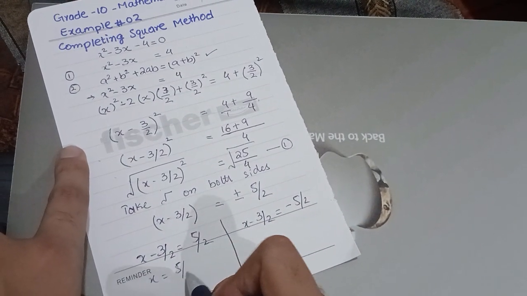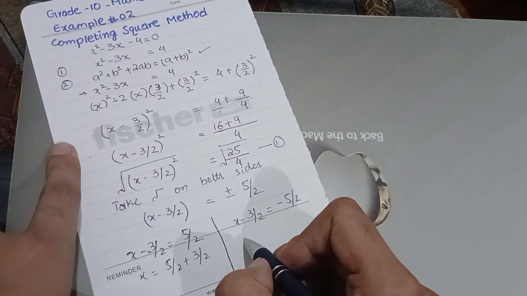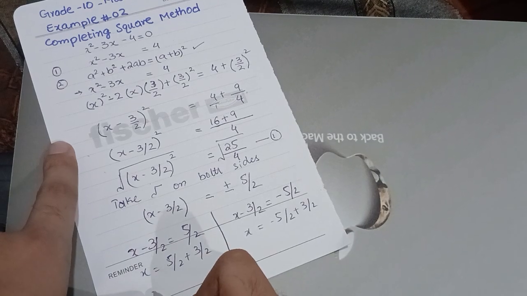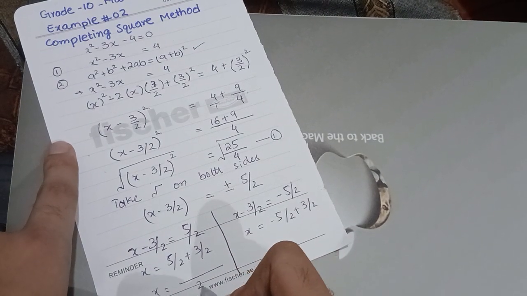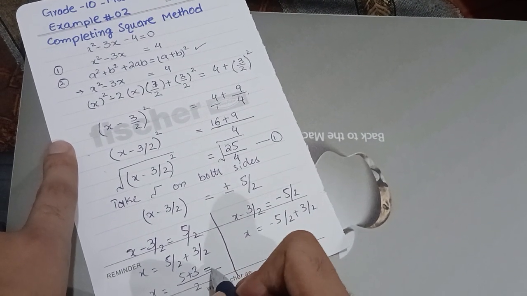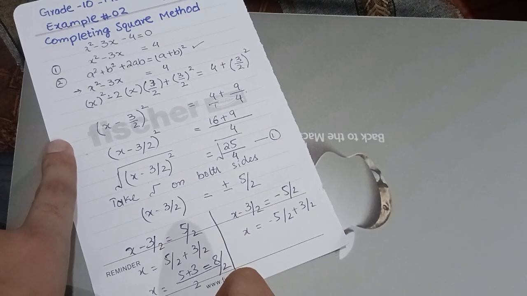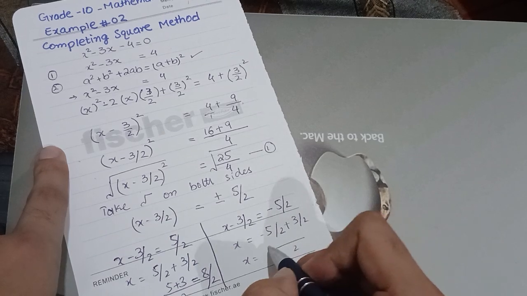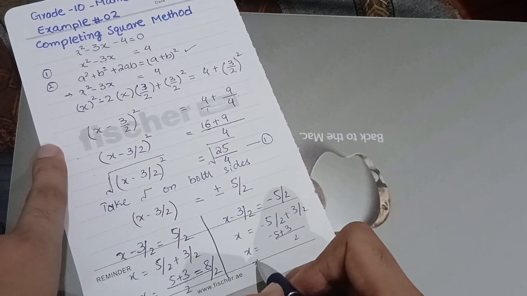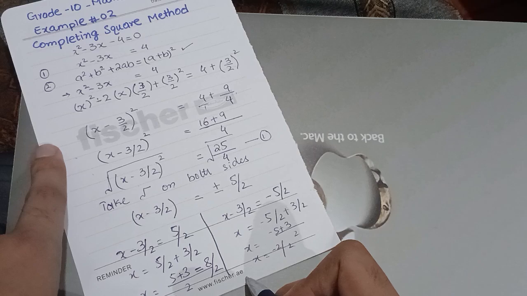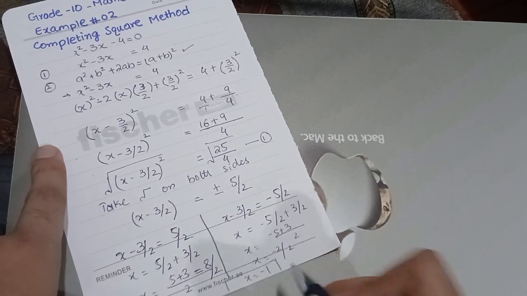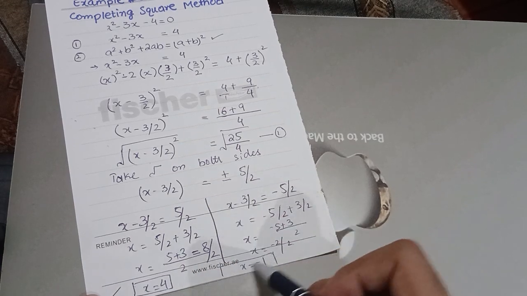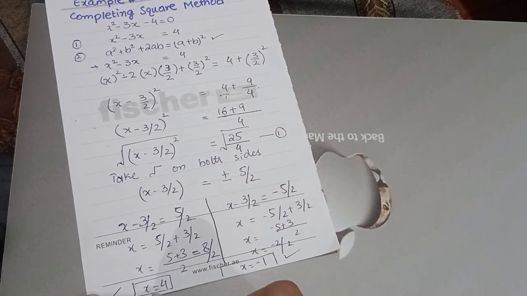x is equal to 5 by 2 plus 3 by 2, and x is equal to minus 5 by 2 plus 3 by 2. 2 will be the LCM. 5 plus 3 is equal to 8 by 2, so x is equal to 4. Similarly, 2 will be the LCM, minus 5 plus 3 is minus 2, divided by 2, so x is equal to minus 1. So we have two values of x after solving plus and minus: x is equal to minus 1 and x is equal to 4.